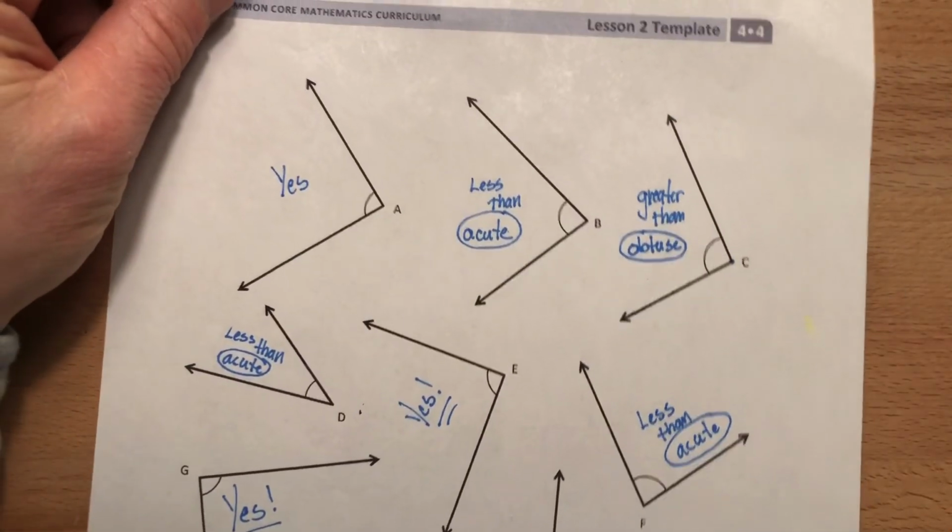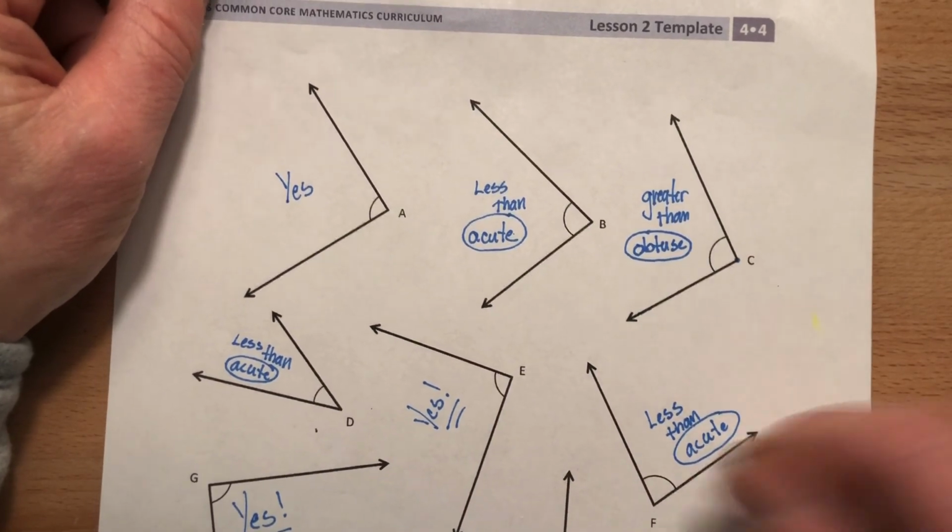All right. So good job today in this. What we're gonna do next is move on to our problem set. Hang tight.